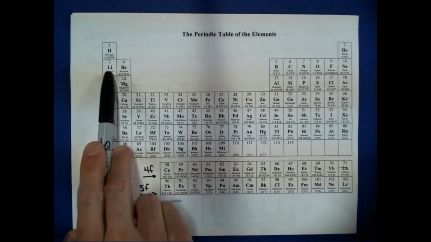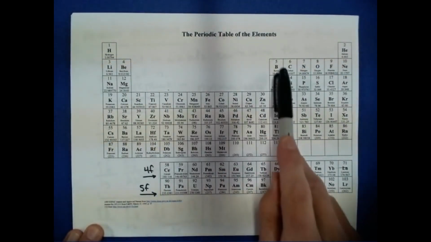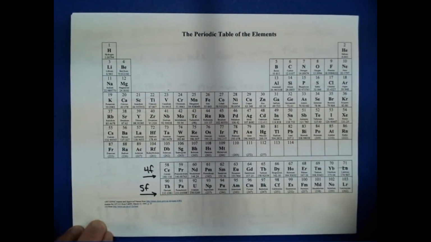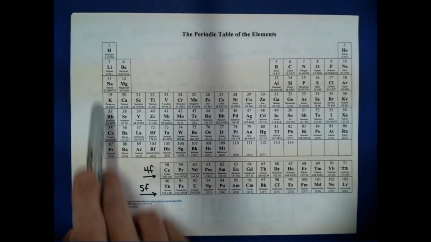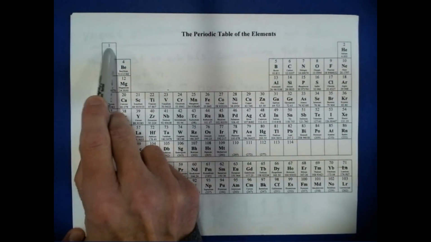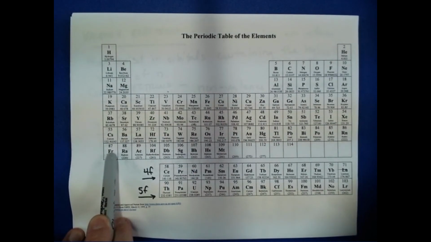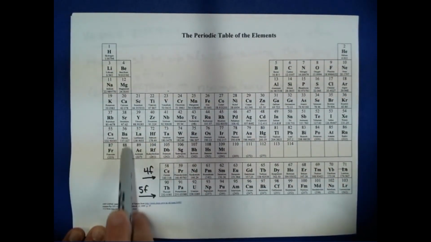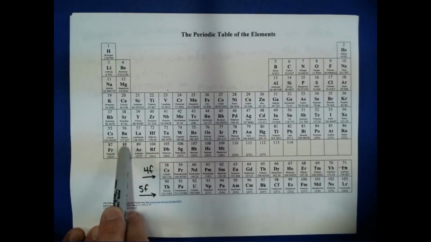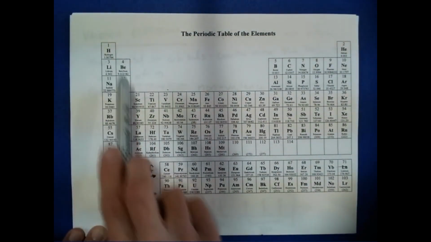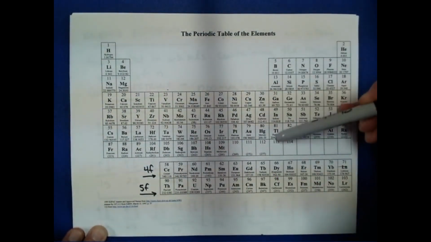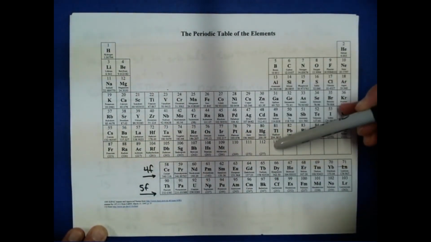I like to say 1, 2, skip a few, 3, 4, 5, 6, 7, and 8, except for helium, which has 2. Now, what do I mean by that? Well, what I mean is all the elements in this column, in the alkali metals and hydrogen, all of these have 1 valence electron. All of the elements in beryllium's family, in the alkaline earth metals, all of these have 2 valence electrons. 1, 2, skip a few, so we're going to skip the transition elements. All the elements in boron's family have 3 valence electrons.